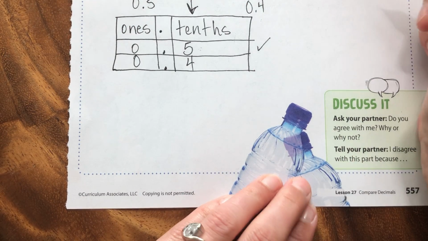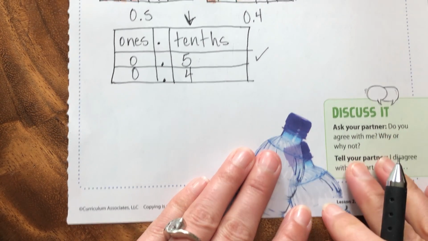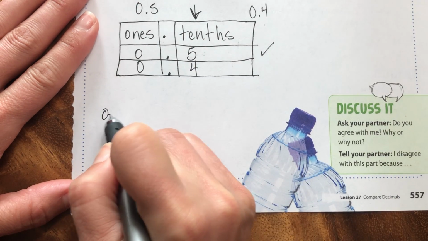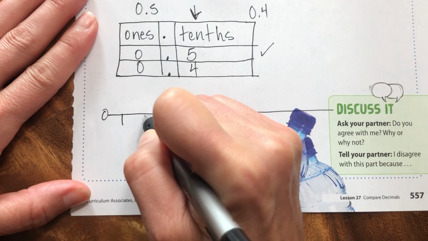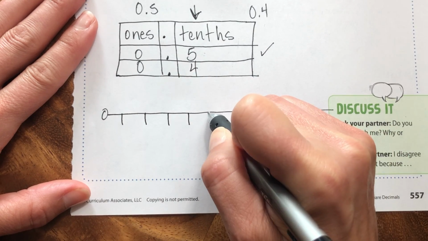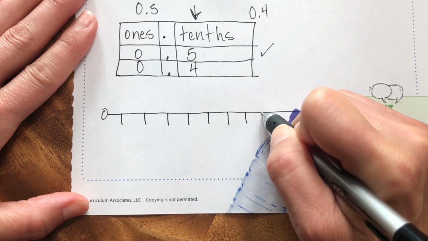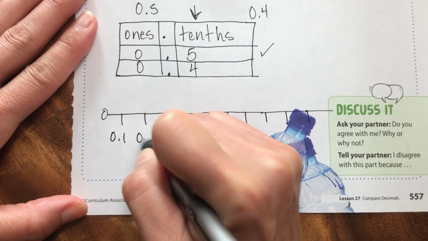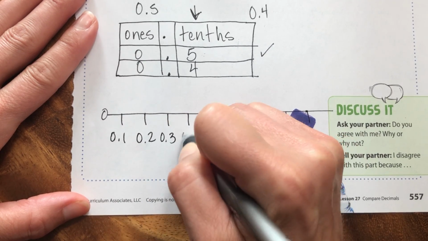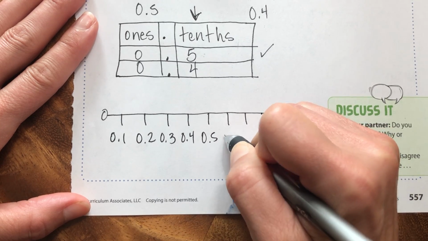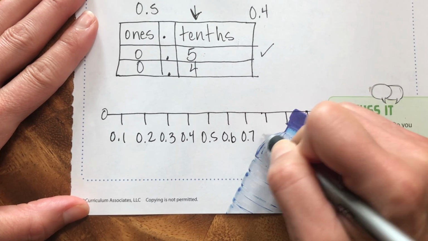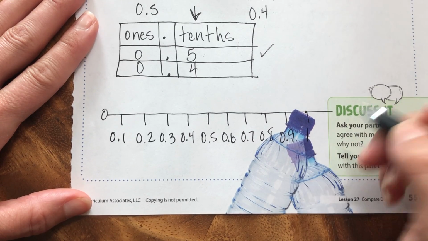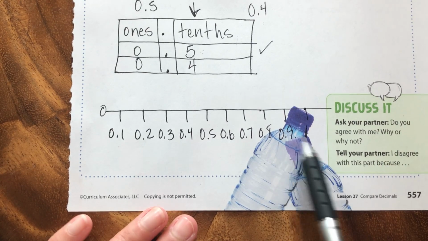And the final way that I can model this problem is to use a number line, which I've checked off right here. And I'm just going to have a number line, and I'm going to break it up into tenths. Okay, so I have 0.1. I have 2/10, 3/10, 4/10, 5/10, 6/10, 7/10, 8/10, 9/10, and 1 whole, and then I have 1 whole right there.